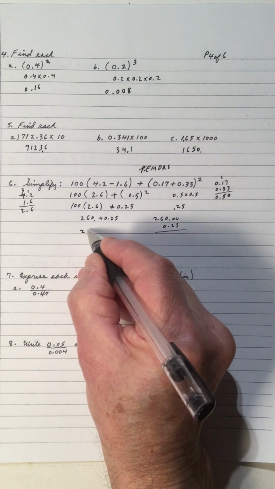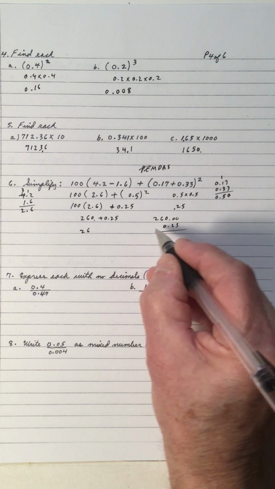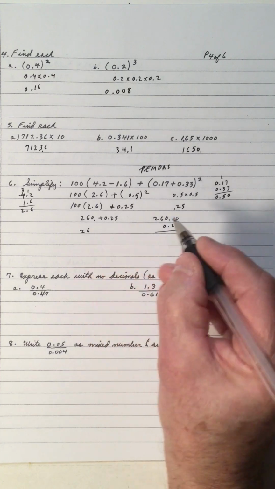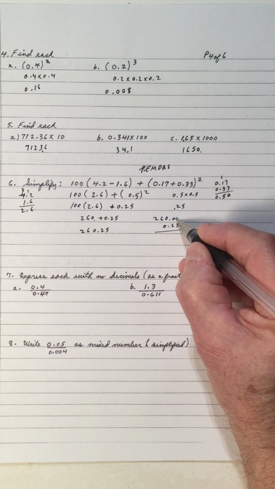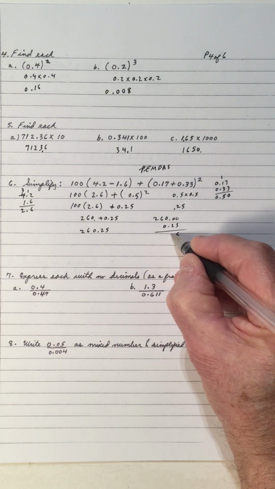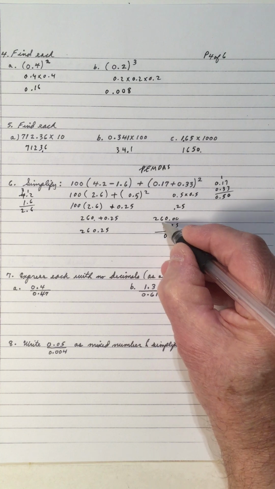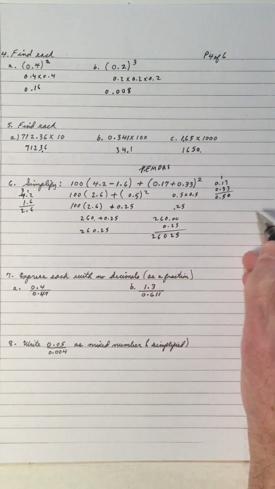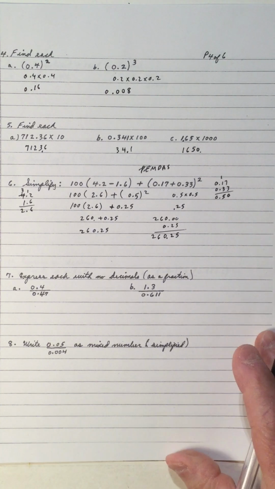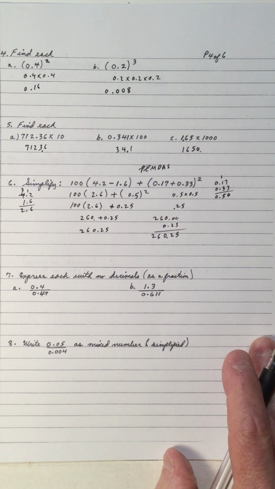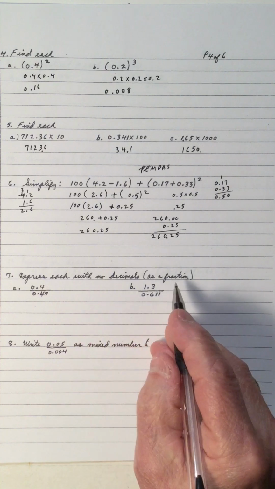So that's 260.25. Again, when you add 5, 2, 0, 6. And there's your decimal.